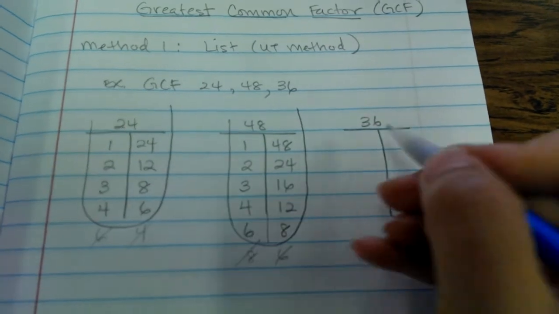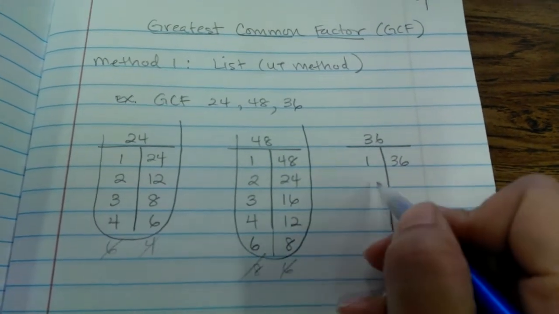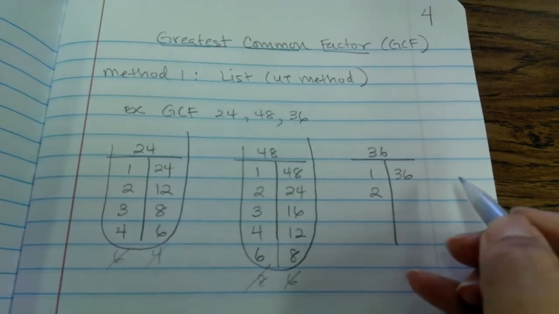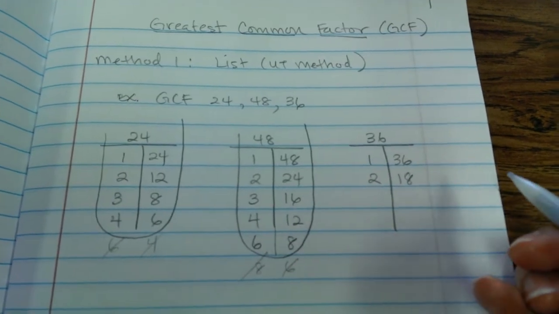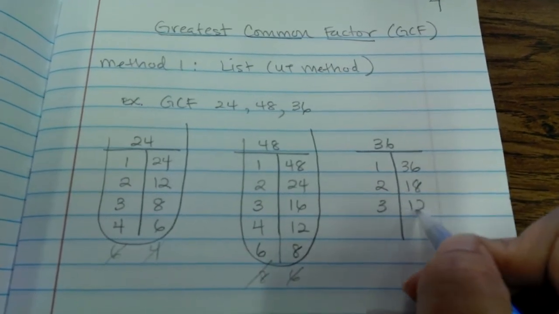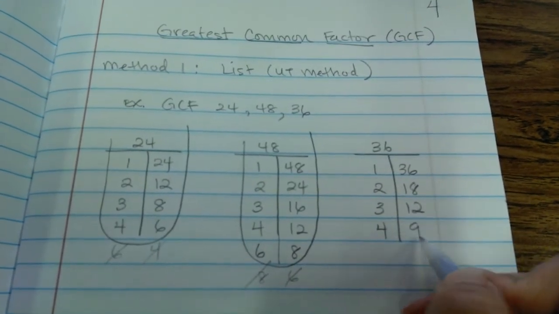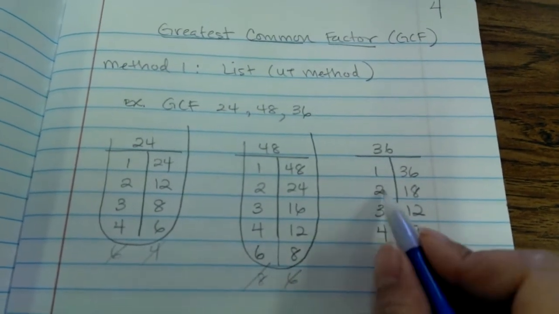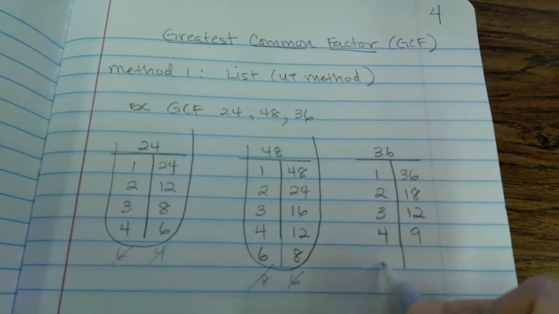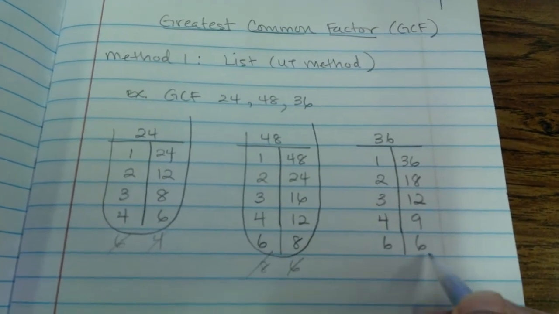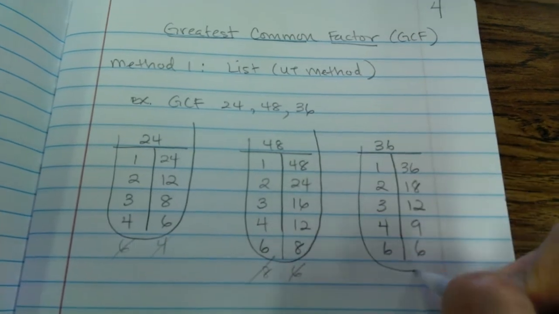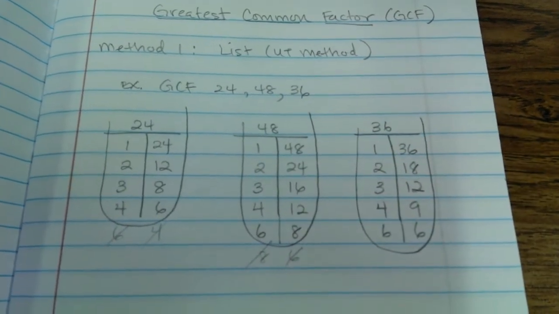36. 1 and 36. 2 goes into 36 because it's even. 2 goes into 36 18 times. 3 goes into 36, 3 times 12. 4 goes into 36, 4 times 9. 5 does not. 6 does, because you can see 2 and 3 already do. So 6 does. 6 times 6. And then we've started over, because 6 started over. Put the U around it, and we are done.